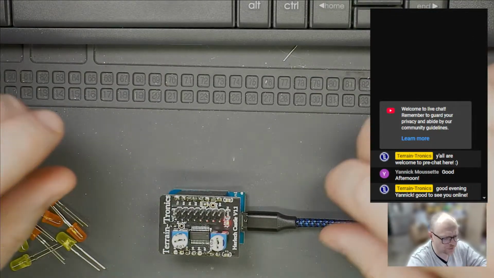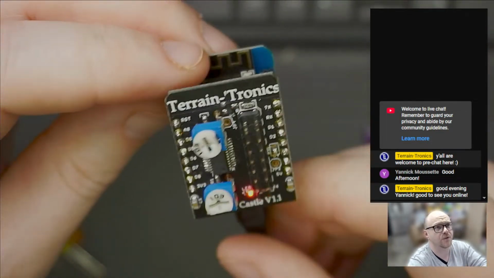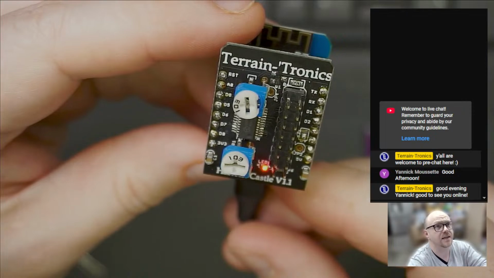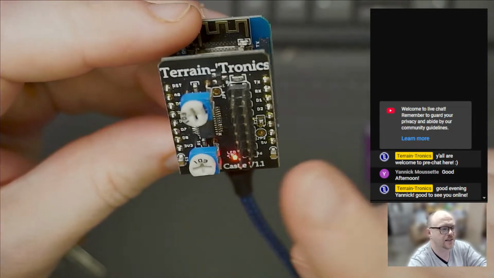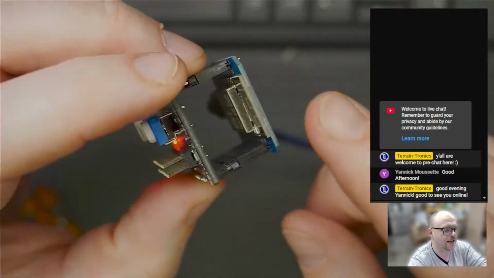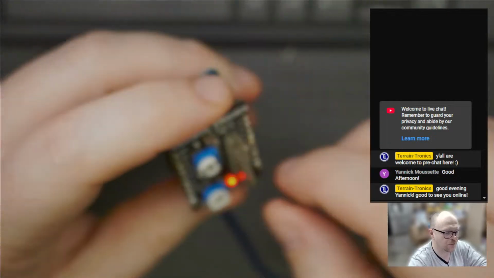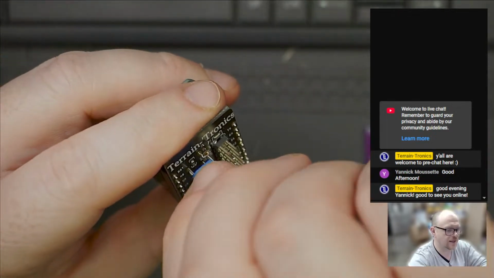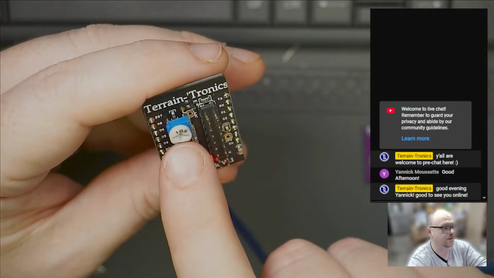So what I want to show you here, let's see if I can get this to focus. Oh, beautiful, look at that. This is a Terrain-Tronics Conwy Castle board. This has 8 LEDs on it, not 4. And underneath it's got a simple Wemos D1 Mini. Now this has been pre-programmed so that there's a bunch of programs that you select using this potentiometer.